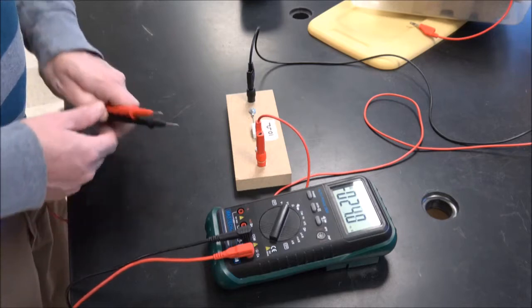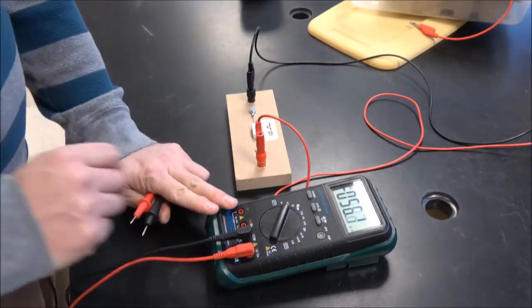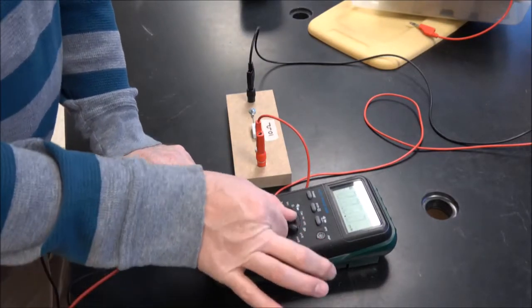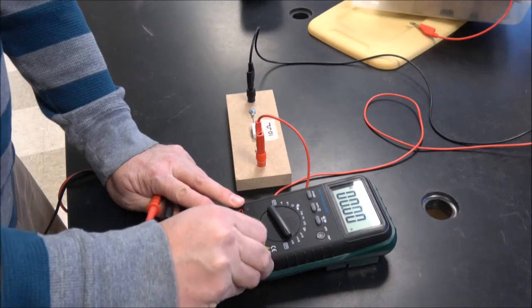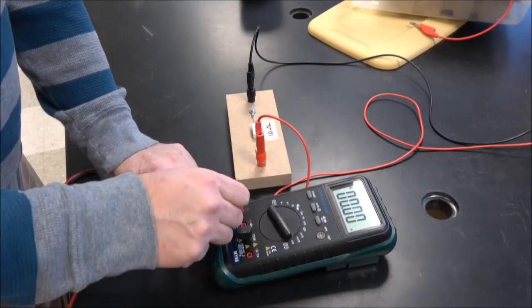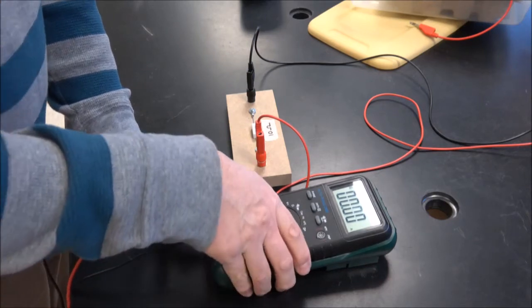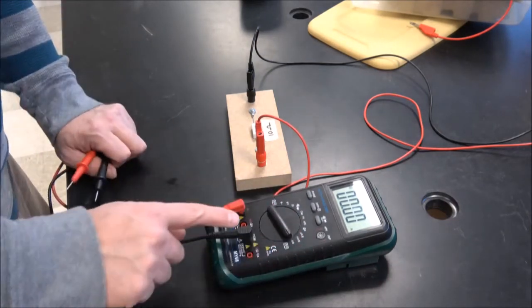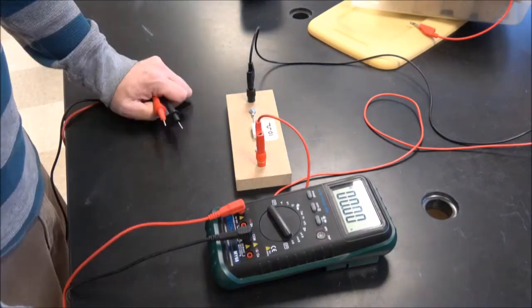Now, let's move on to measuring current. To measure current, we have to set the multimeter for current. Just all the way over there, A. And then we move this all the way over here. You'll see that there's an A above here, and so that's for measuring current. Like that. The black always stays in the common outlet.